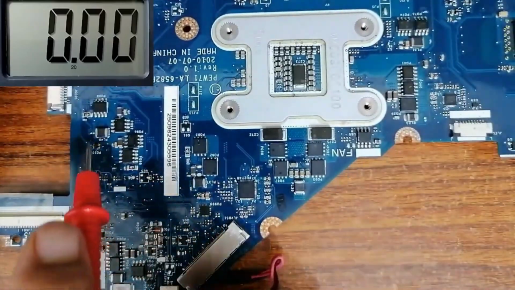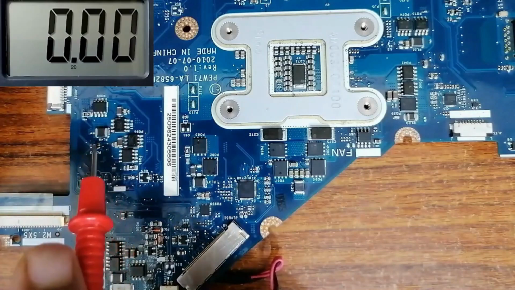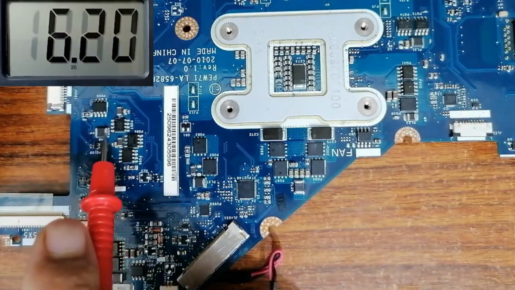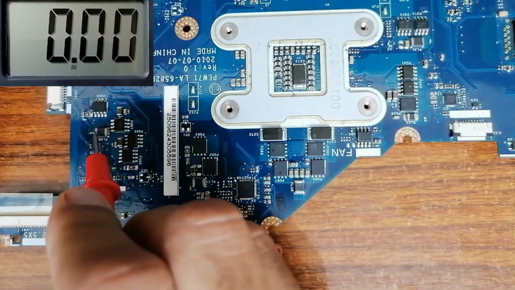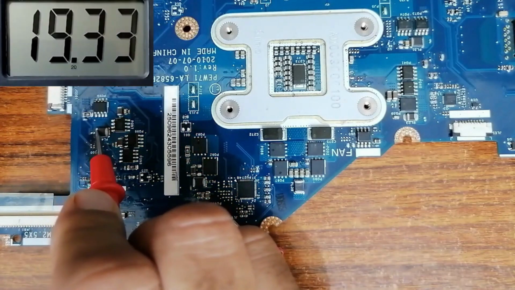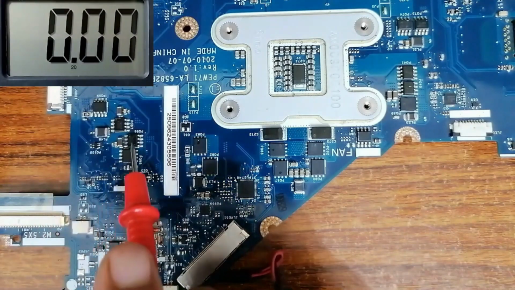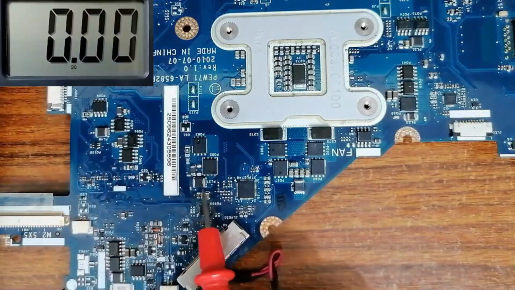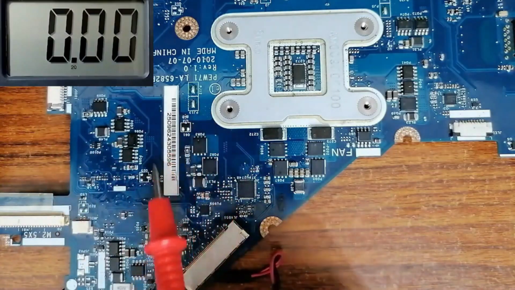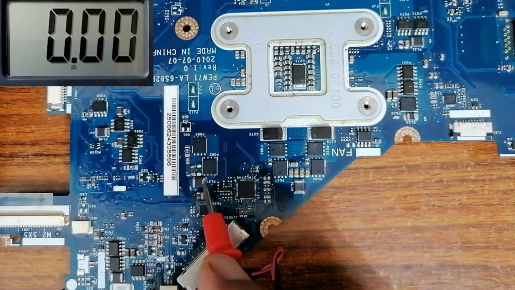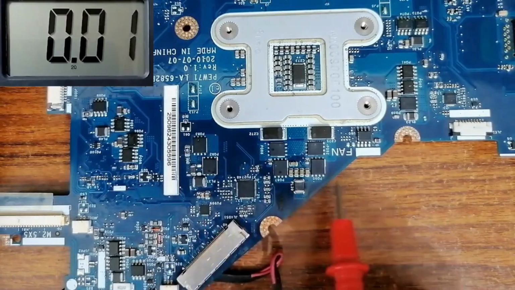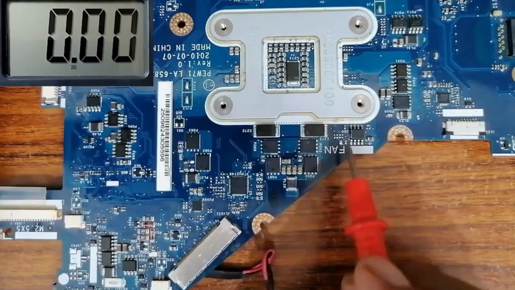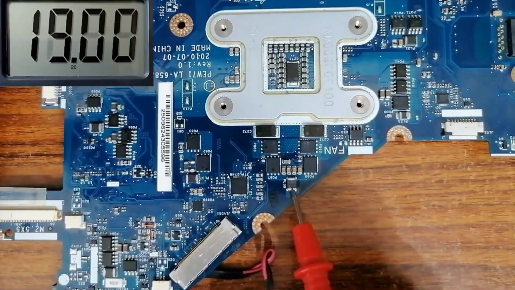So let's begin with this circuit. Here we have this inductor. We have to always locate this inductor. We have to find 19 volt. We have 19 volt. This is the 3 volt, 5 volt circuit. Here we have the north bridge circuit. Let's see if we have 19 volt or not. We have 19 volt. Also here we have the CPU circuit. Let's check this inductor. We have 19 volt.